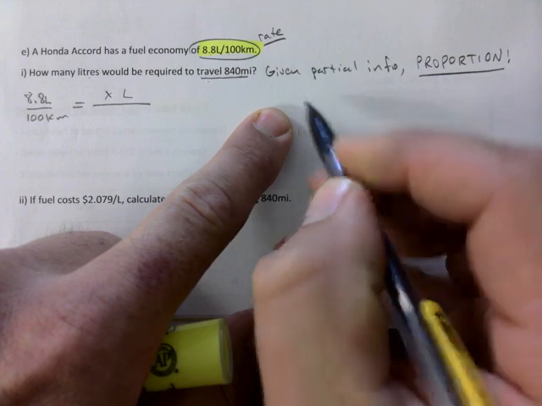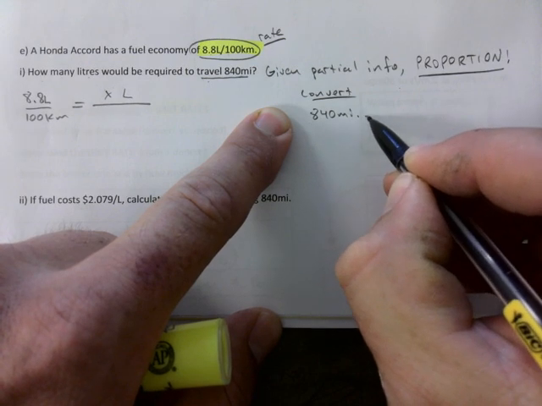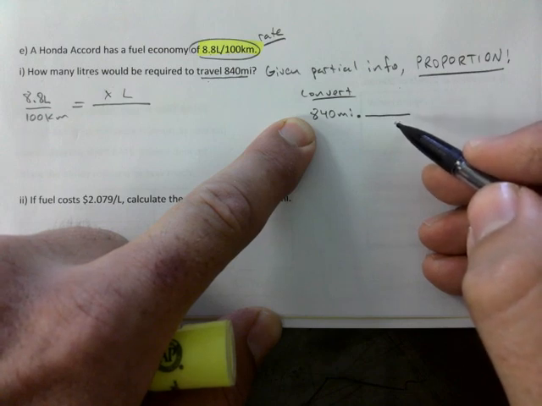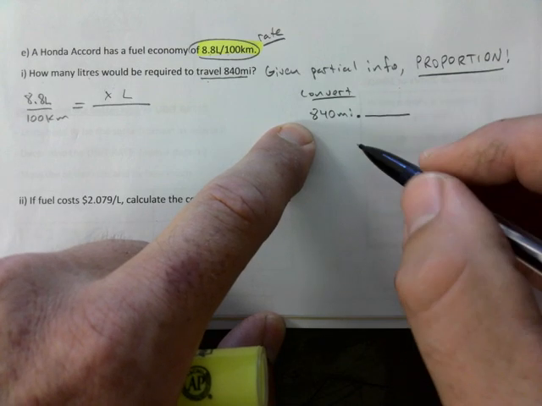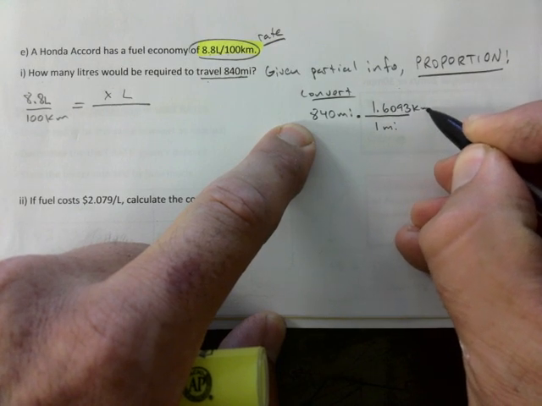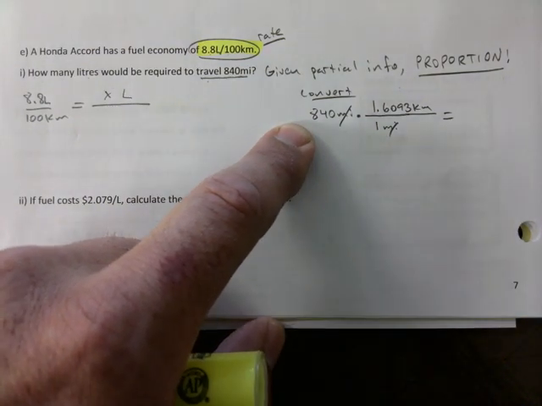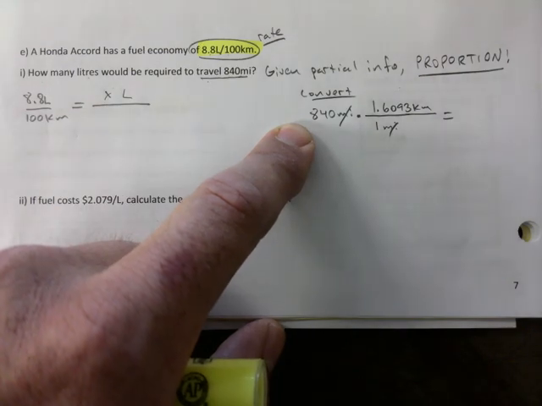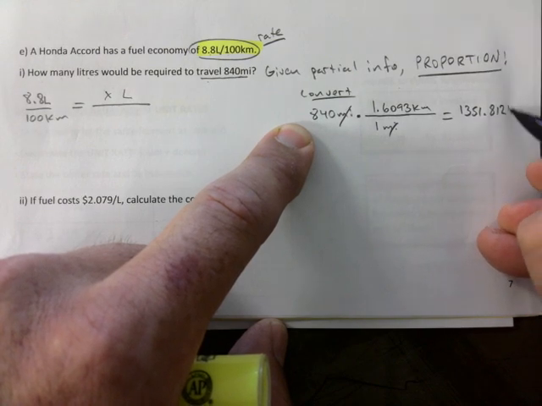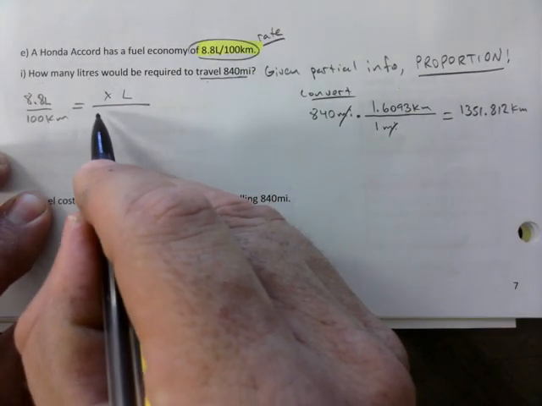So I need to do a side conversion. Convert on the side. So here, I'm going to just convert rates and cancel out, right? And then I'm going to come back to this. So 840 miles, I know that 1 mile has 1.6093 kilometers, right? Cancel, cancel. And do I have that in my answer key to make it a little faster? 1,351.812 kilometers. Okay, so this I bring back to here. Okay, and I might add an arrow.